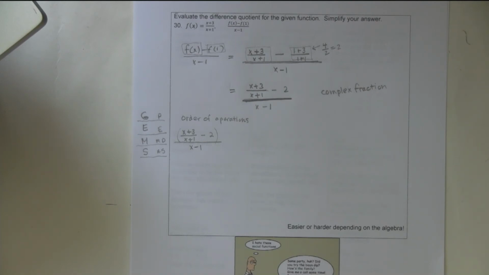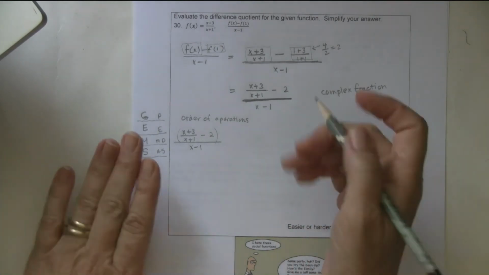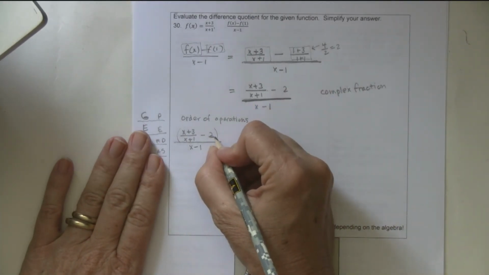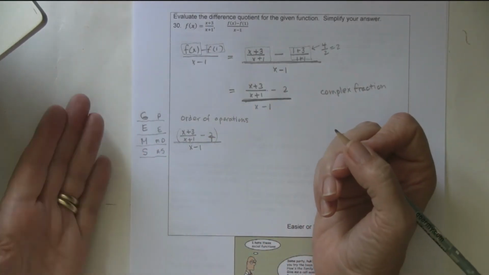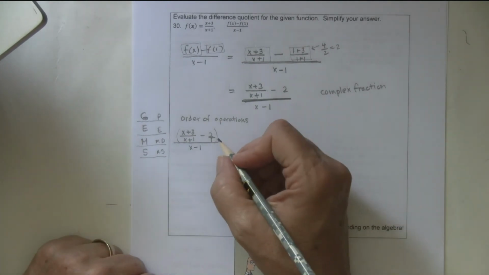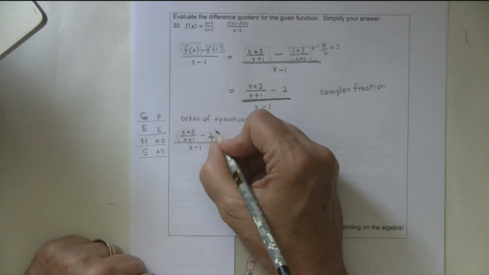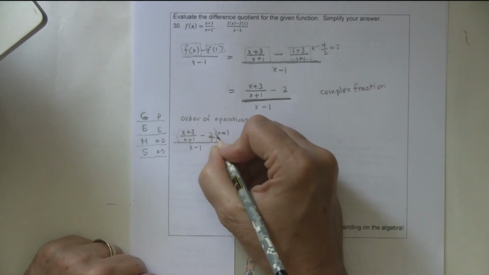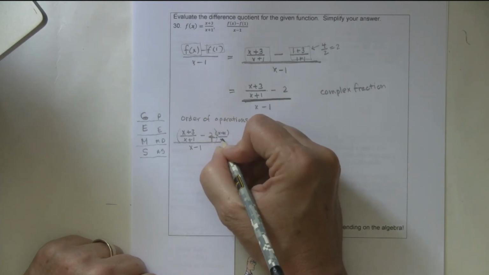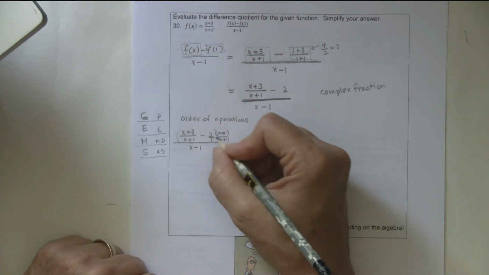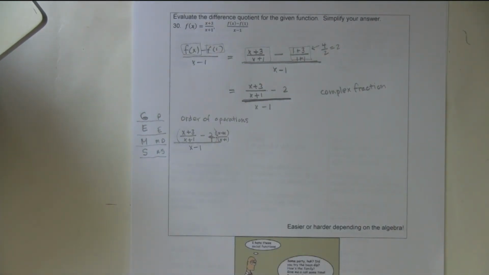So the numerator of that fraction is not simplified, so that's where I would need to be working. The denominator of the fraction actually is okie dokie. So what I'm going to do is get a common denominator. I'm going to write this as 2 over 1, making my whole number into a fraction. The common denominator, because this is 1, is just whatever this is. So I'm going to multiply the top by x plus 1, and the bottom by x plus 1. When I do that, I'm multiplying 2 by 1. x plus 1 over x plus 1 is 1, so I'm multiplying it by 1.